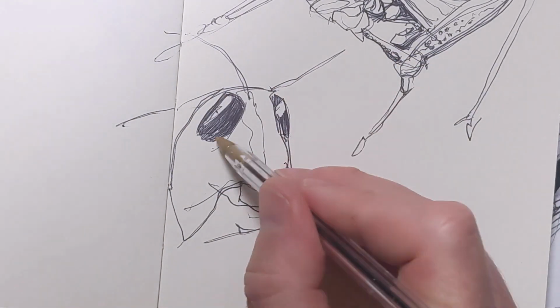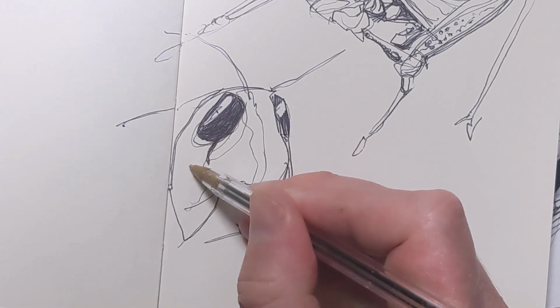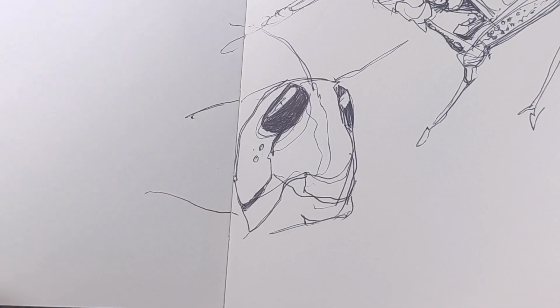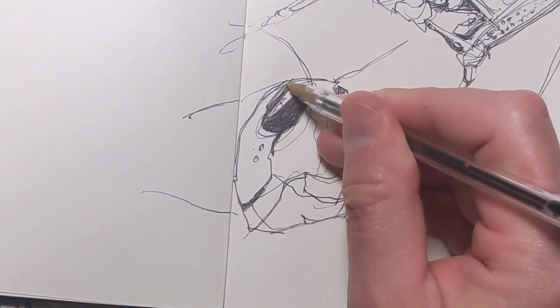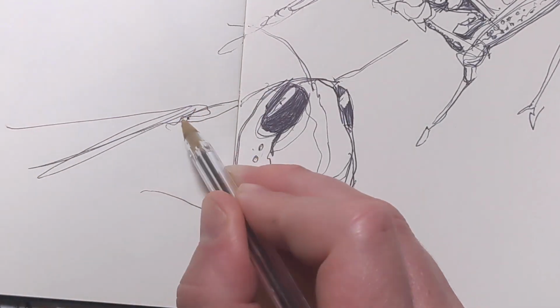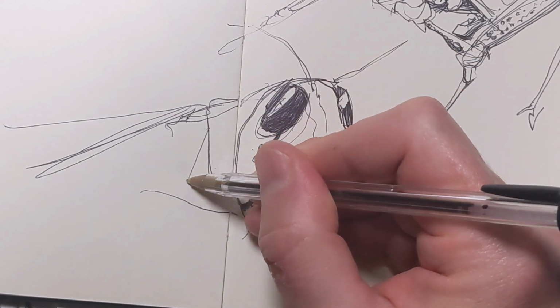Second is cross-hatching. This is a really common technique, and it's really great for building up texture and depth. By drawing sets of parallel lines and then crossing them with another set, you can create the illusion of shadow and form. It's particularly effective for the rough textures on a grasshopper.